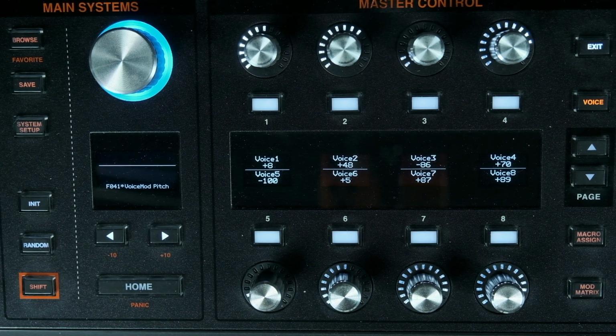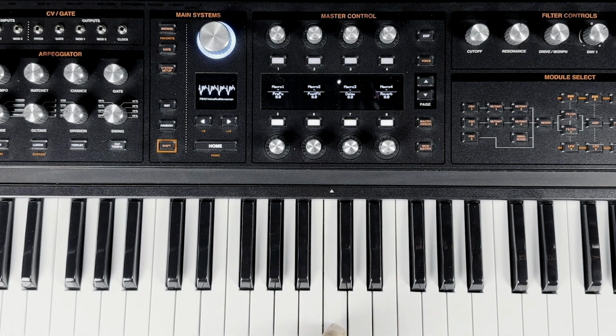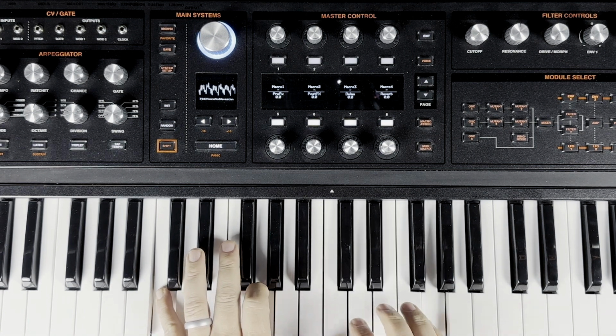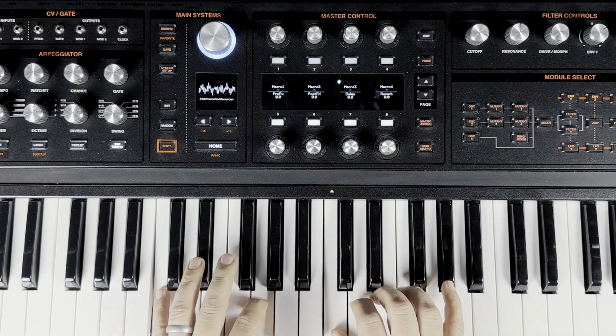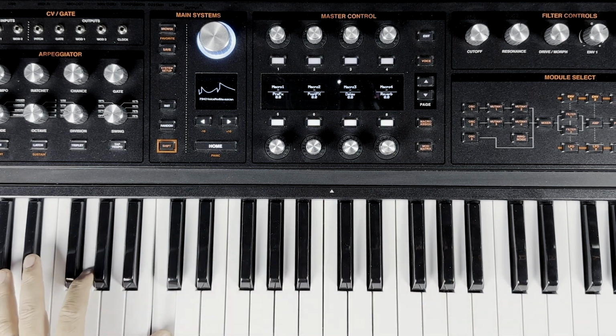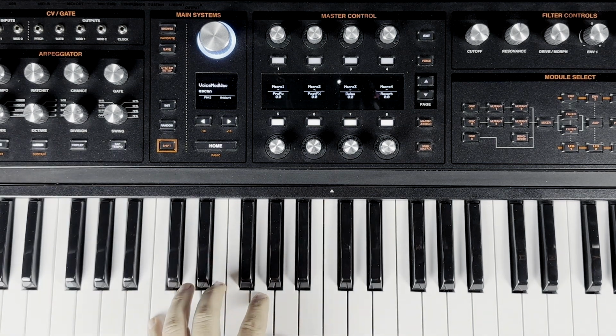Kind of angry bees mode there. This example I've made is voice mod going to wave scan. So every note I play, it's going to have a different waveform. If you turn on something like the arpeggiator, it becomes kind of interesting.